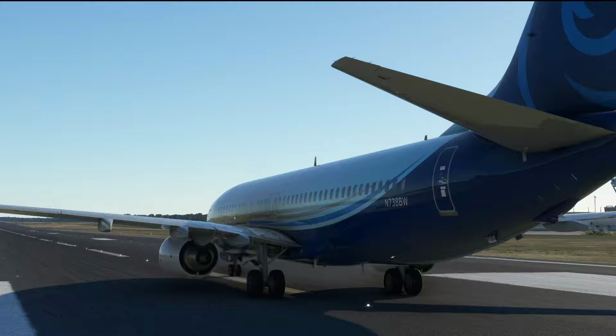So flight simmers tend to land airliners in a way that you would land a general aviation aircraft, which is basically holding the airplane off the runway until it actually stalls itself onto the ground. Now, you must not do this in an airliner. All airliners have to be flown onto the aiming point.